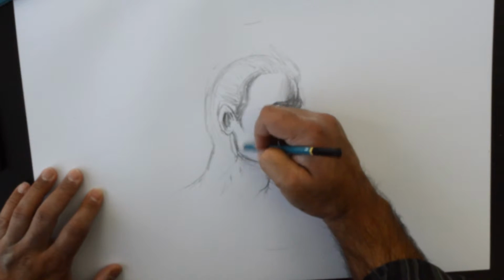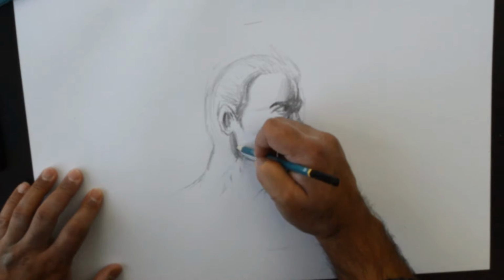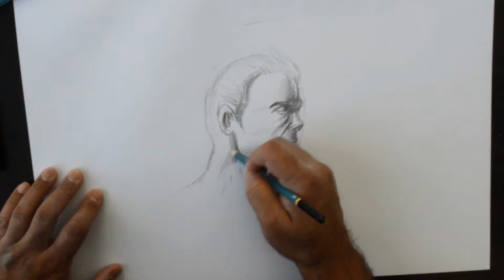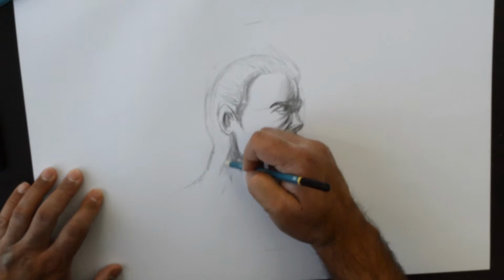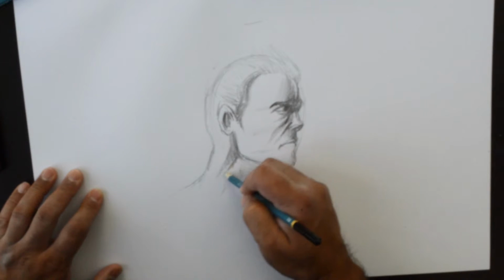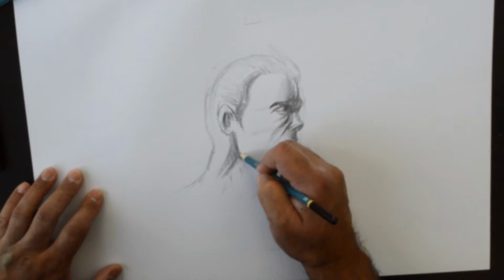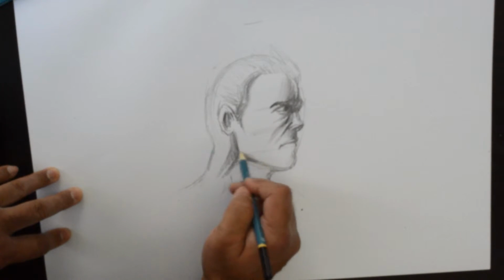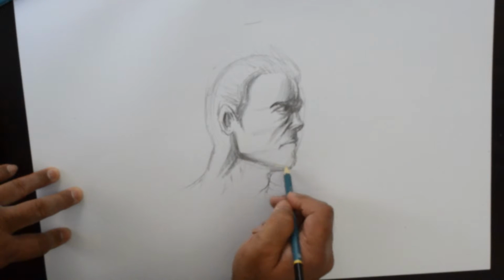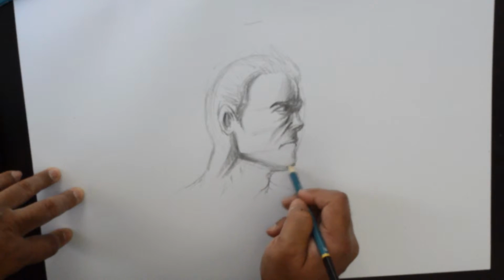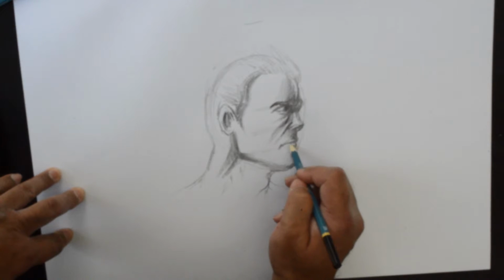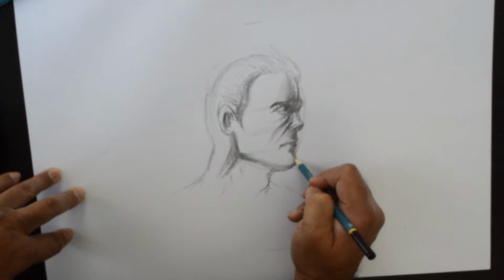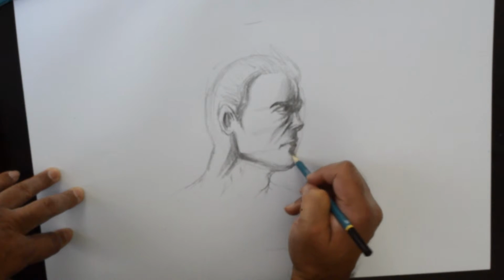And then depending on what you want to do with the face itself, right around the bulge there, and then more intense right around that vein, and then some tone right through that bulge, intense again as we are away from the light.